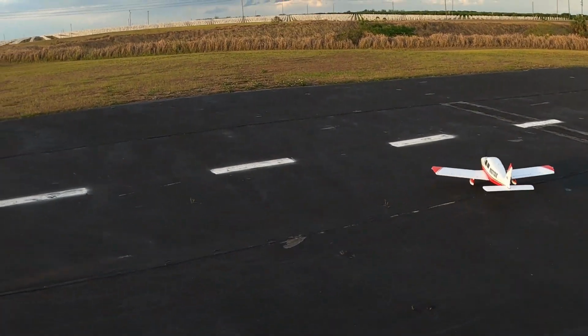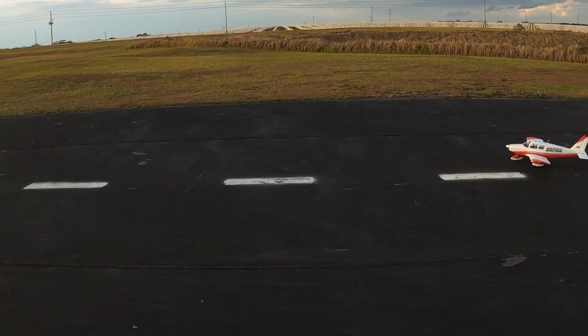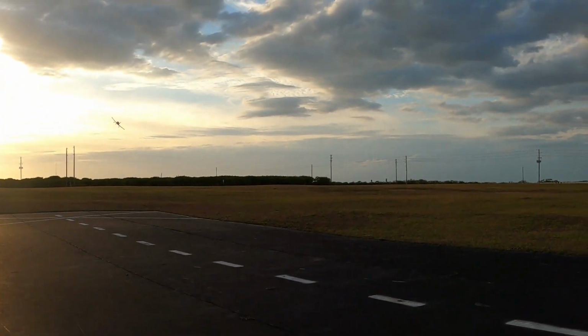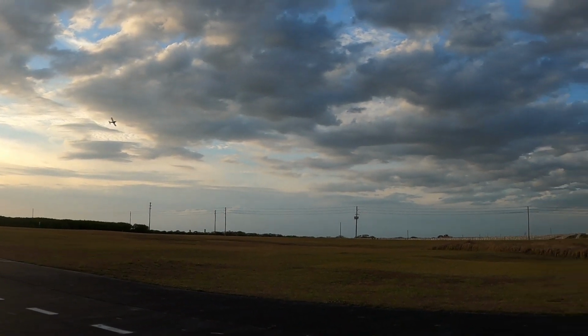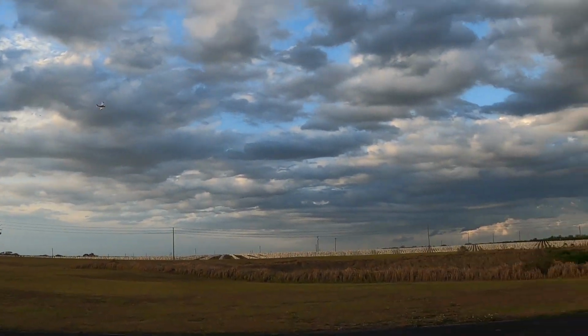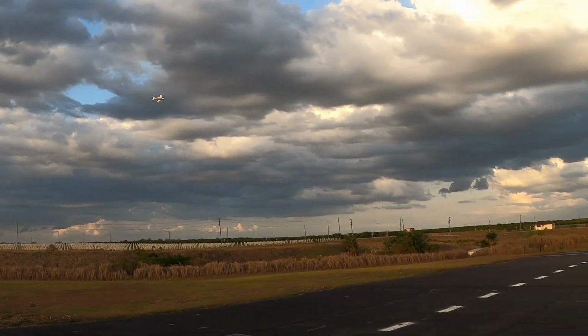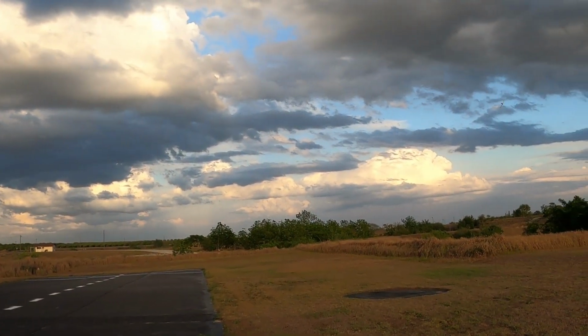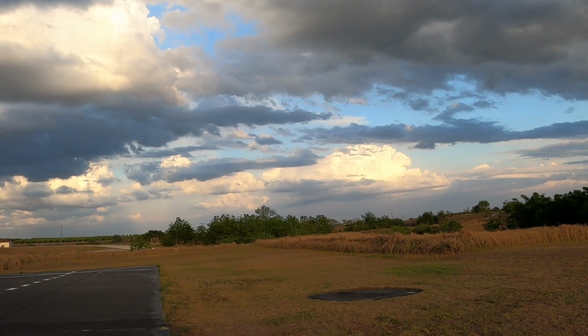Let's get her turned around here. Back into the wind again. I know you're saying, man, all you ever do is just land and take off, land and take off. Yep, that's what I do. That is what I do. That's what I love to do.